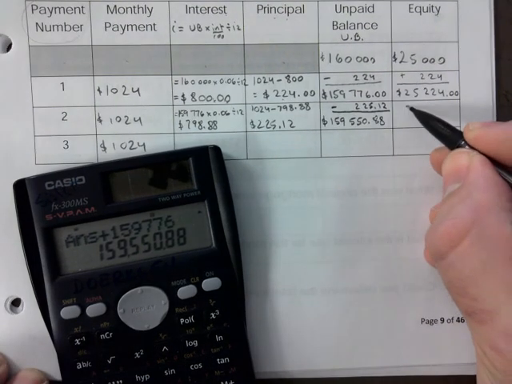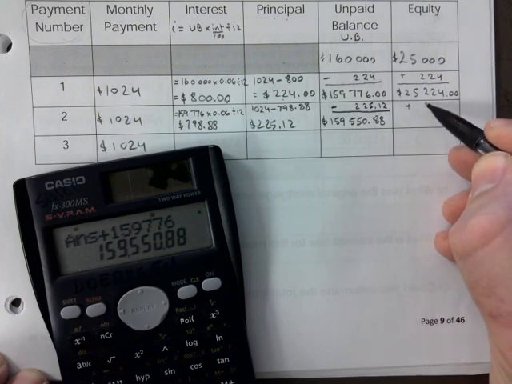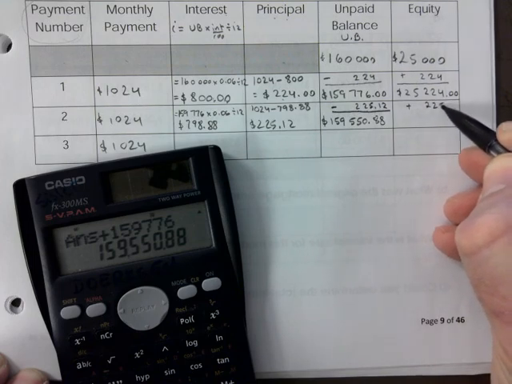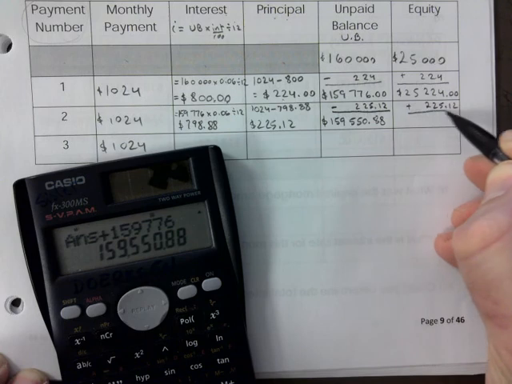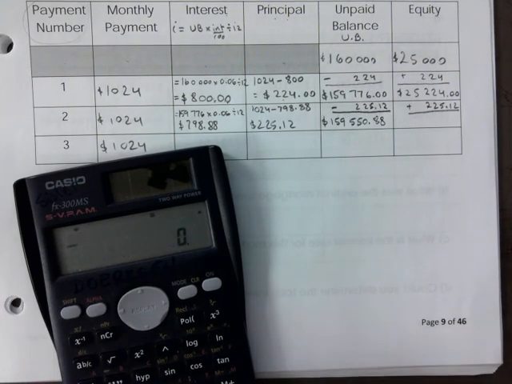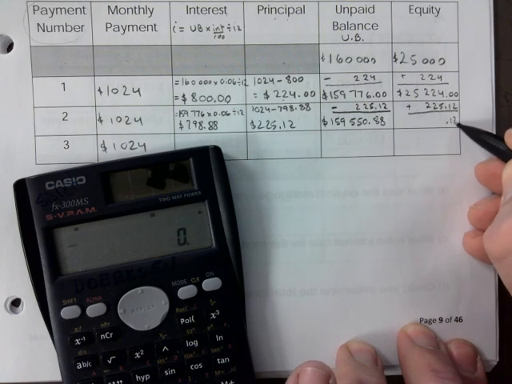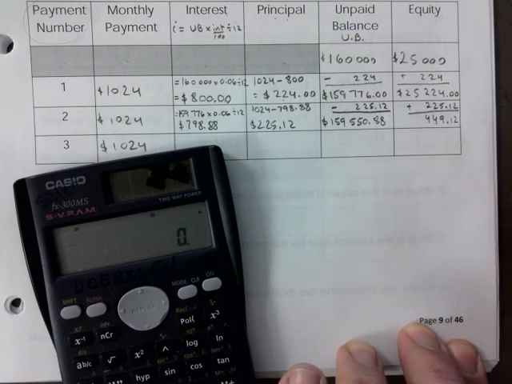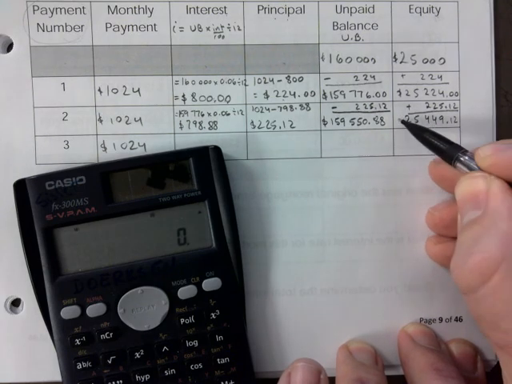And then plus my equity goes up. So it's 225.12. So now I guess I can just do mental math, right? On a Monday morning. It's a bit risky, but we'll take it.